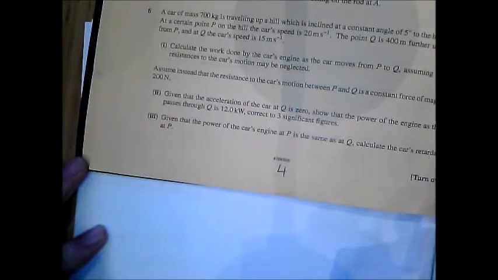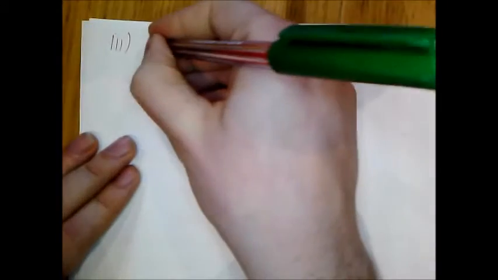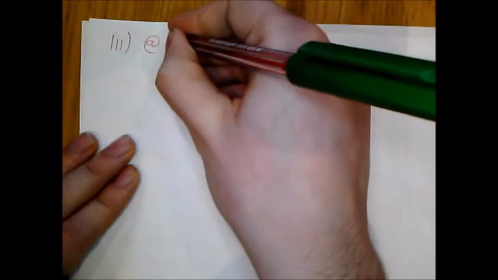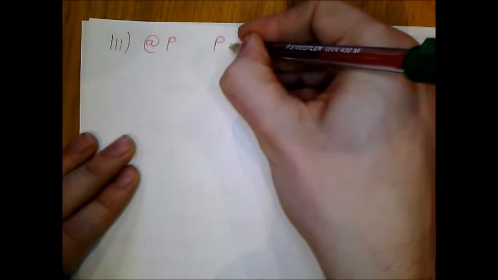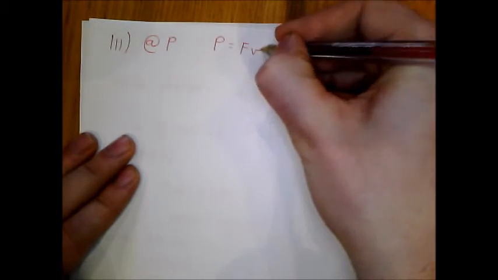We want to calculate the car's retardation at P, so basically the negative acceleration at point P. So we know at point P the power is equal to the force times velocity.